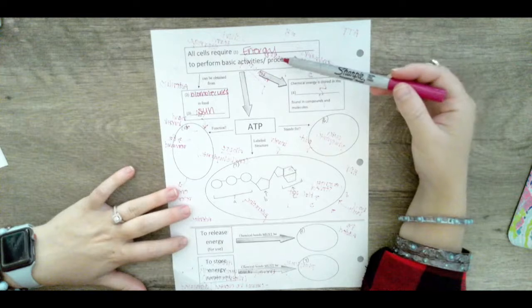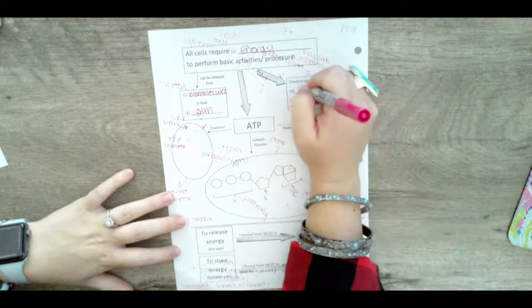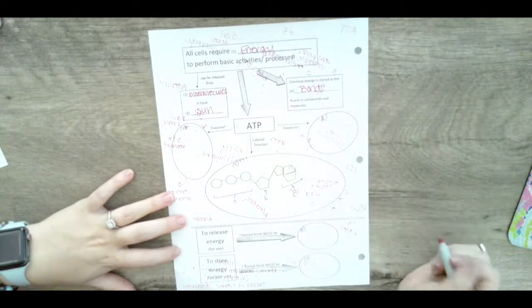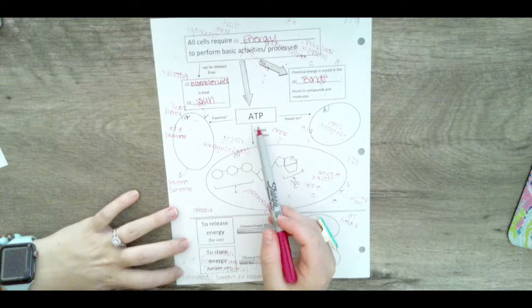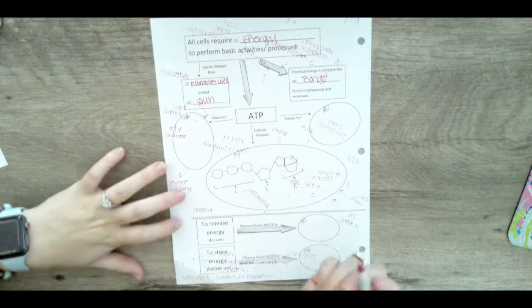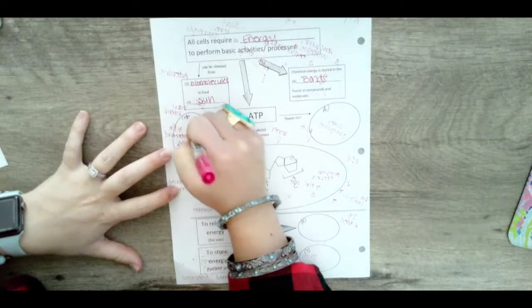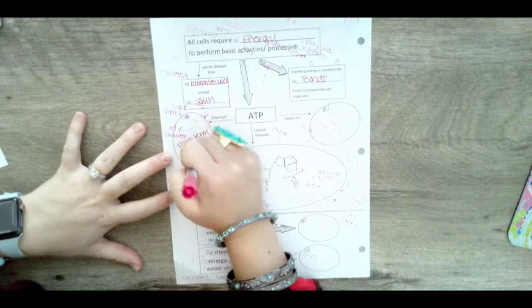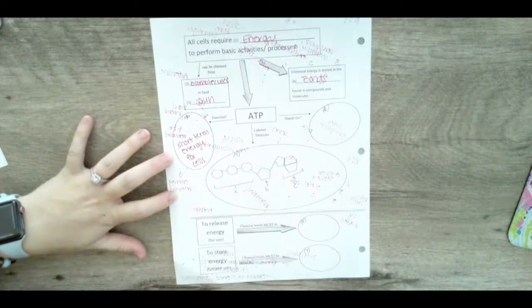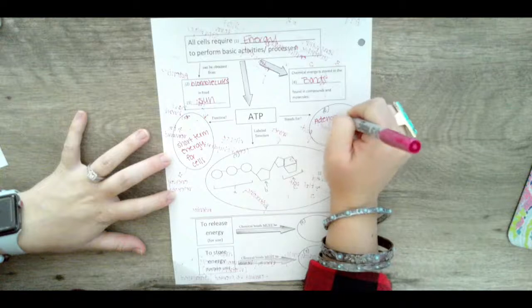Chemical energy is stored in the bonds of molecules, particularly in the bonds of ATP. So ATP is our short-term energy storage for our cells. And it's constantly being broken down into ADP and then rebuilt into ATP. It stands for Adenosine Triphosphate.